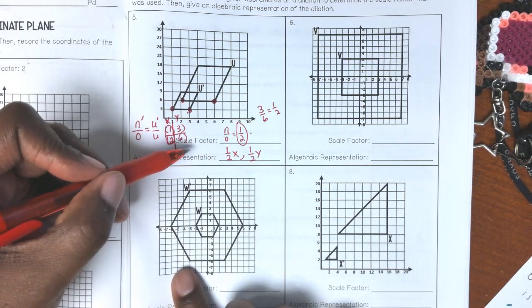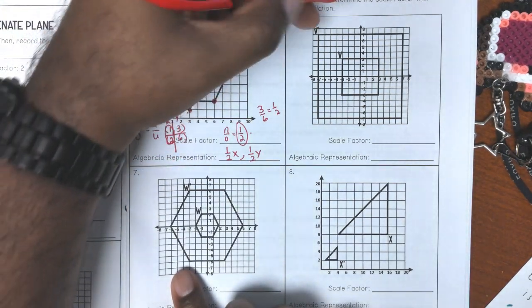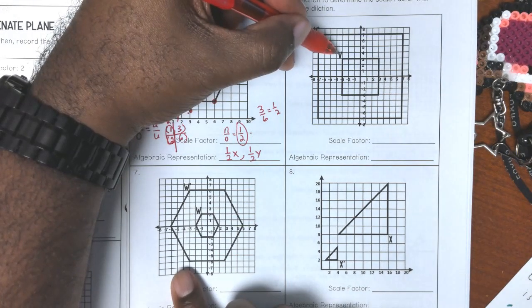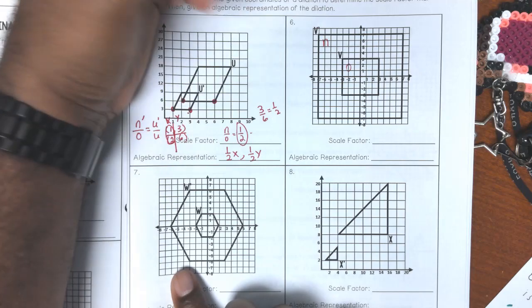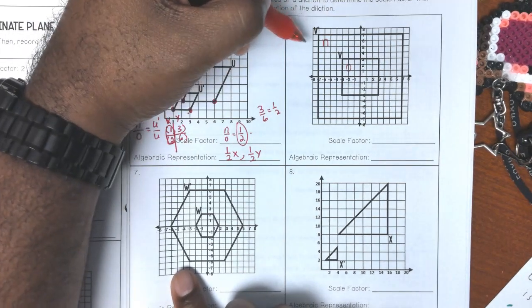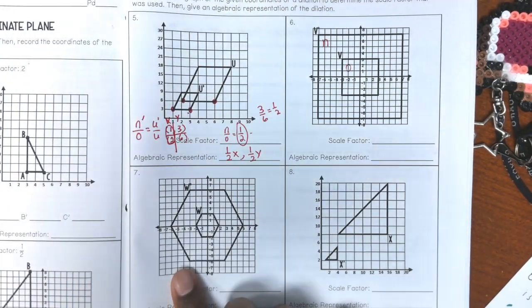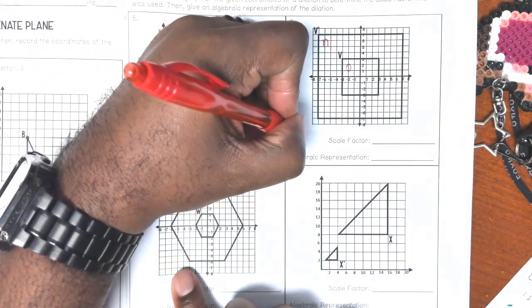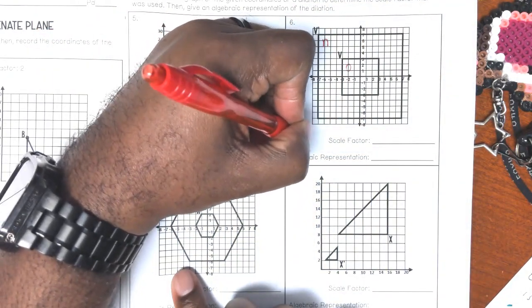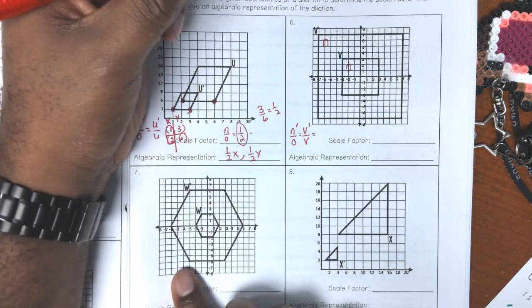We've done a reduction. So let's look at this one. V prime here and V. We can see this is clearly the original and this is the new. We can see that it got bigger, so my scale factor should be more than 1. So let's go ahead and do some new over original work. So that would be equal to V prime over V, which in this case, let's pick an easy one.